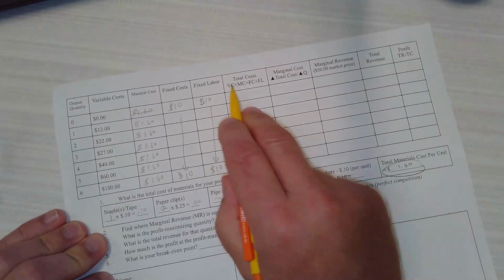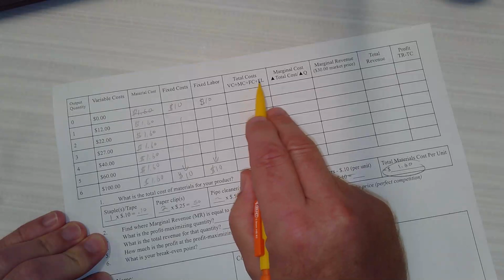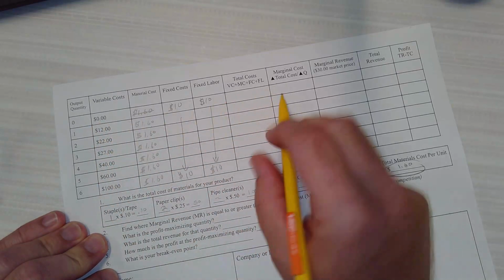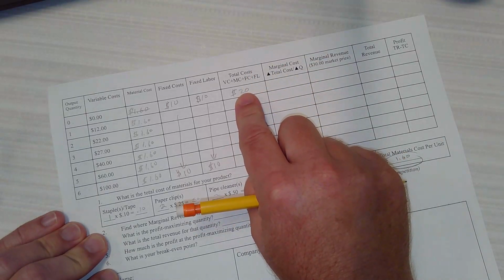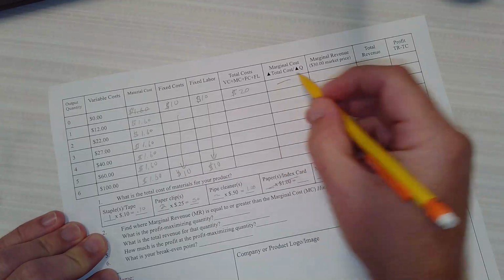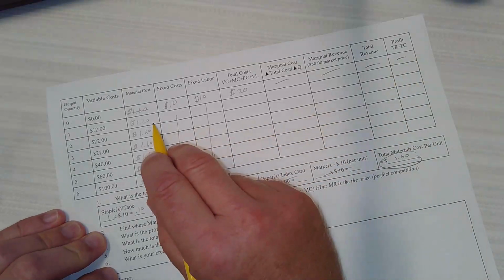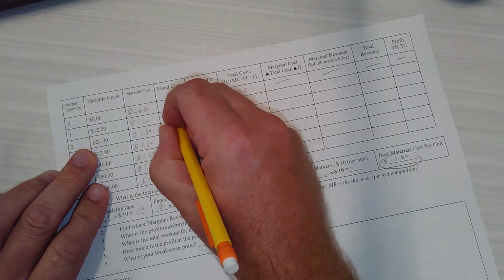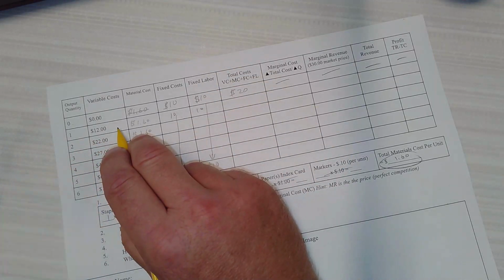So now I'm going to add my variable cost, my material cost, my fixed cost, and my fixed labor. Add all these up. Well, if I make 0 items, I still incur $20 of labor and fixed cost just for opening my doors for business. But I'm not going to worry about marginal cost, revenue, or profit because I didn't make any. But once I make my first item, my total cost is going to be my $10, my $10, my $1.60, and my $12 of variable cost.